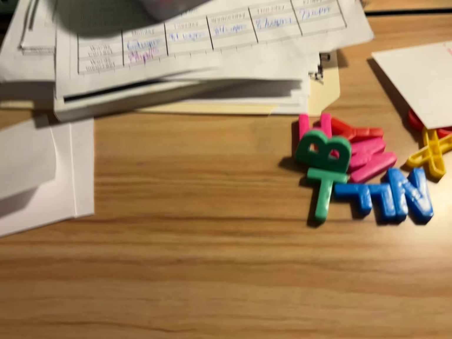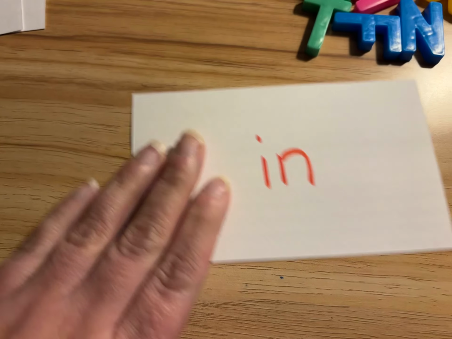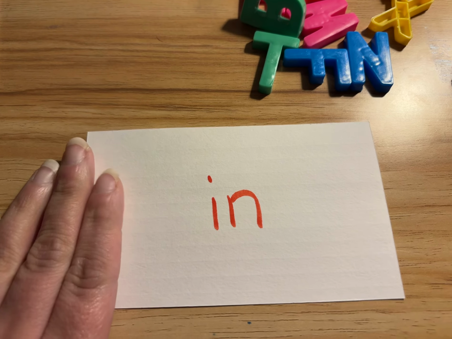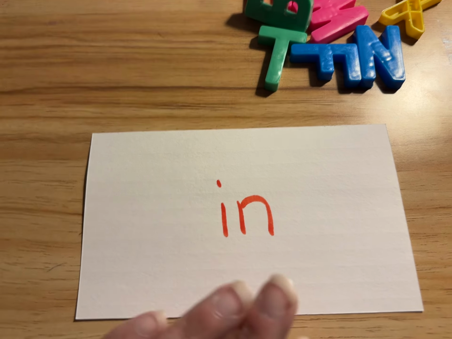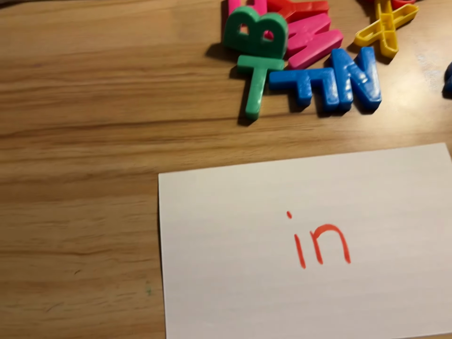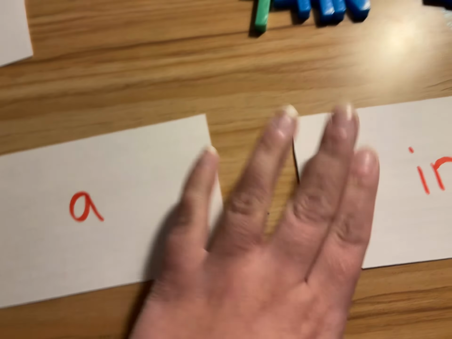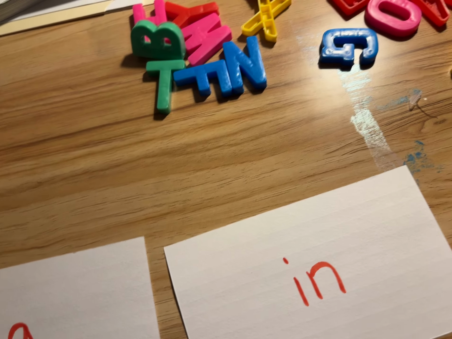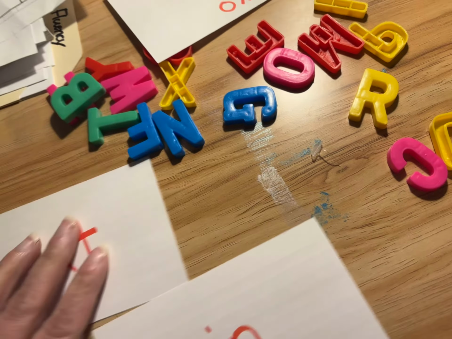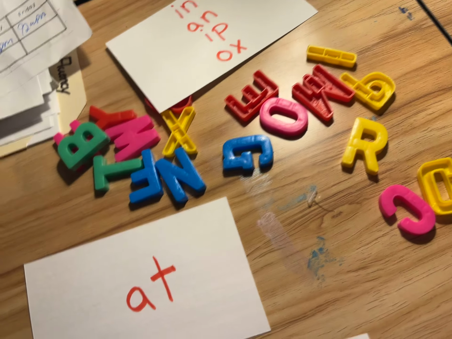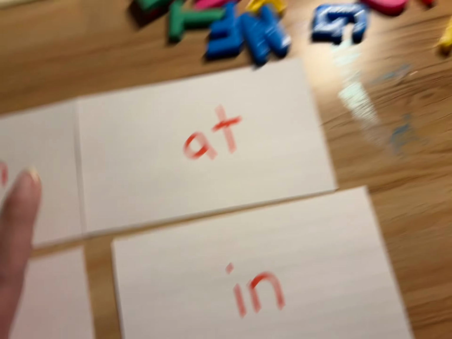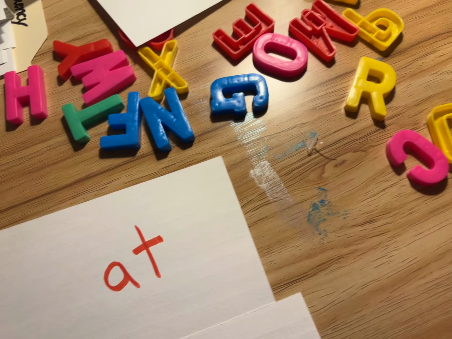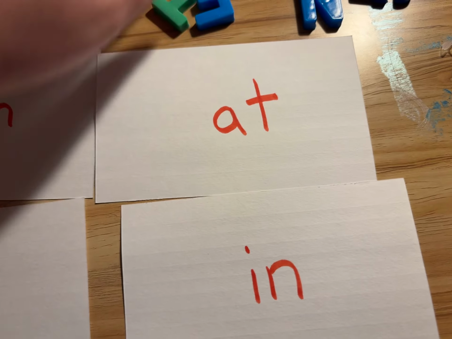For my encoding activity, I would start with an index card, and I will show different parts of words. And what you could do is you could have your letters all laid out.